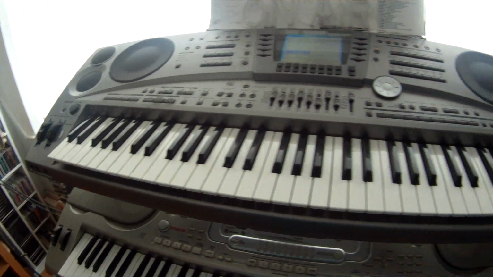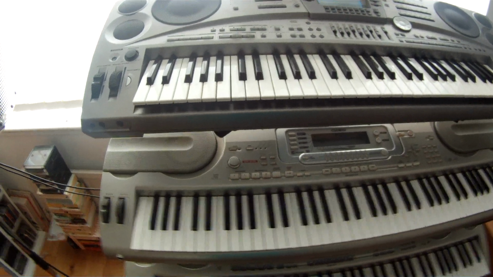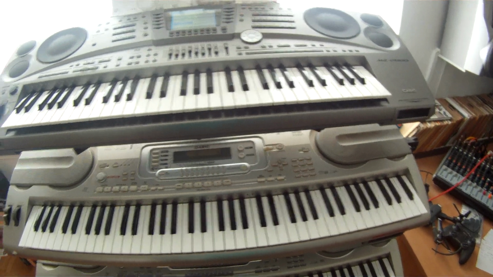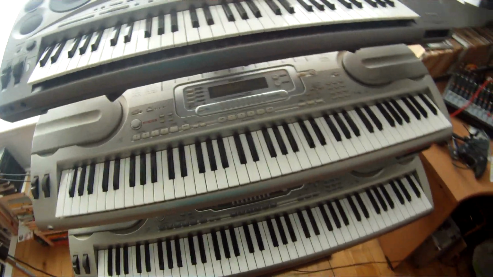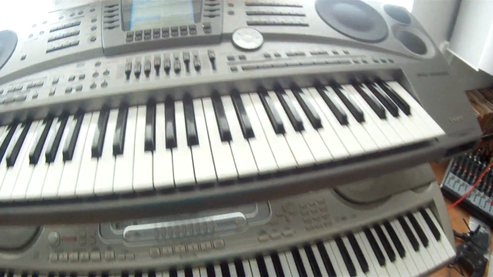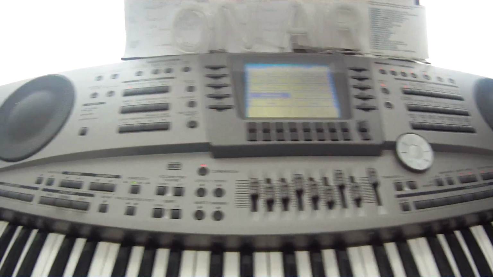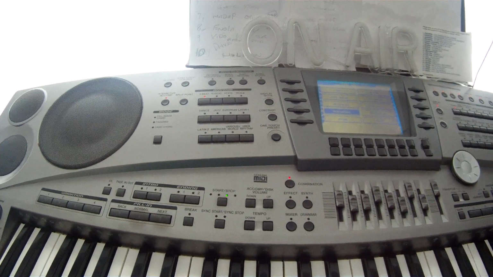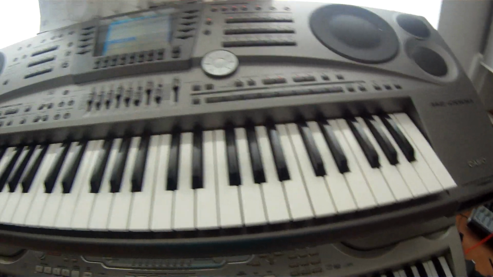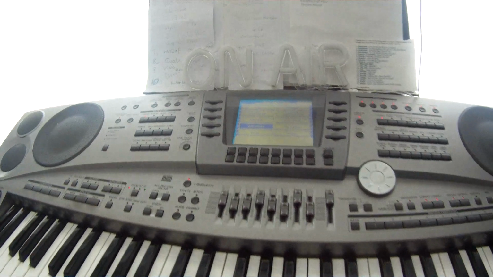Okay, vibraphone or jazz. Very good. And of course you've got a piano in there.